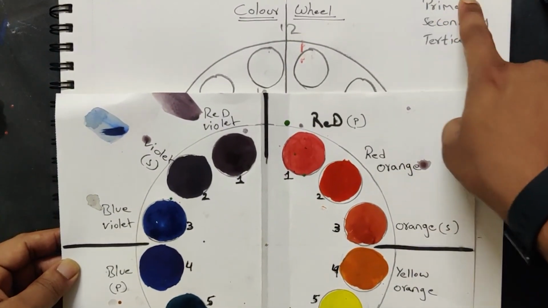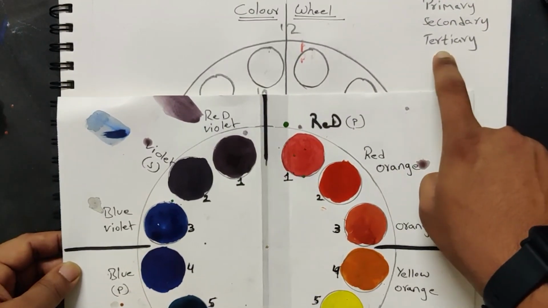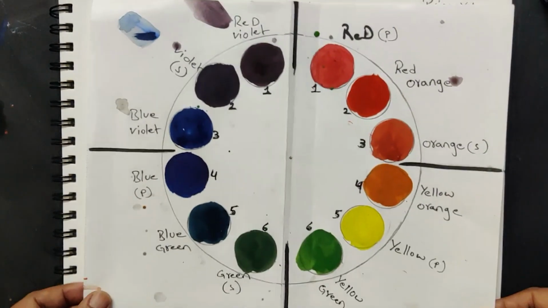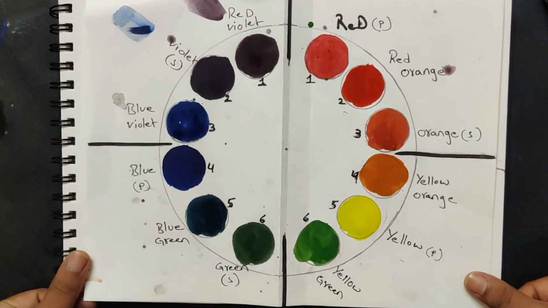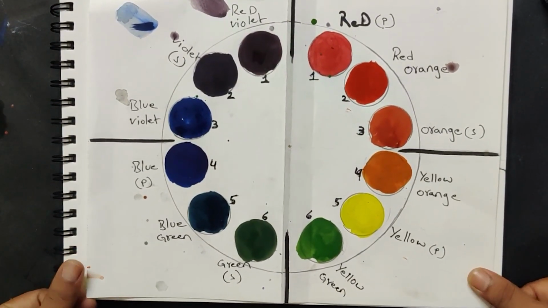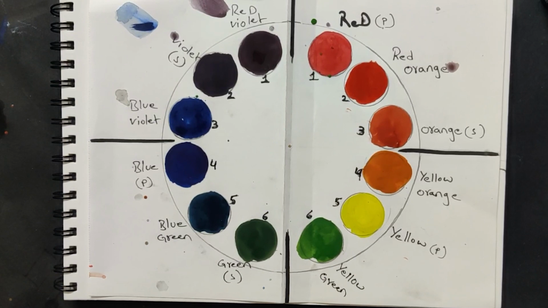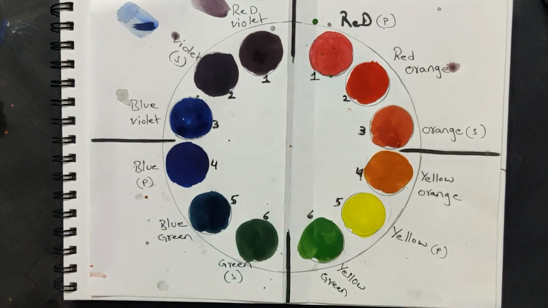By mixing primary colors you'll get secondary color. By mixing primary and secondary colors we get tertiary colors. Okay, this is how a color wheel looks. Now let us see what I have told you in the beginning of the video, that today we are going to learn the color combinations. We have to see which colors will go well together, means nice color combinations.